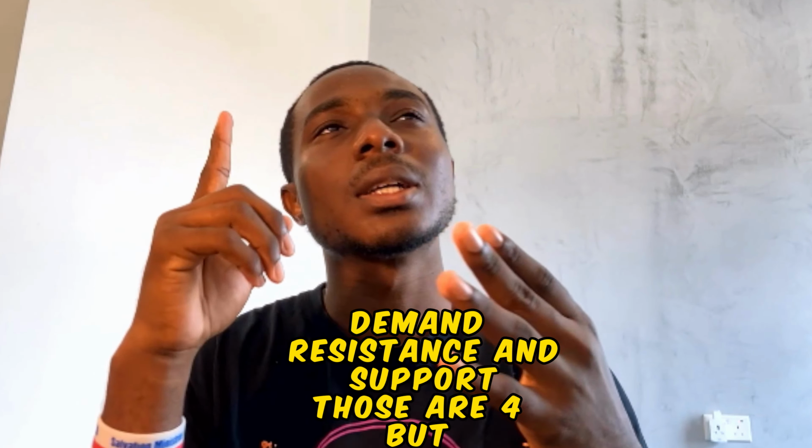Then the fourth thing, which is one of the most important things, is your candlestick patterns. They tell you when to take a buy. Do you have a bullish engulfing? Do you have a variation pattern?